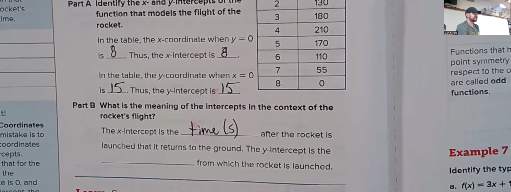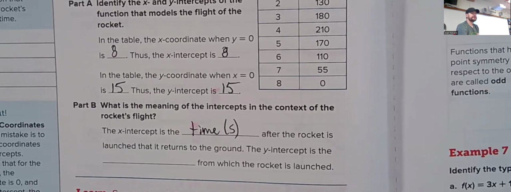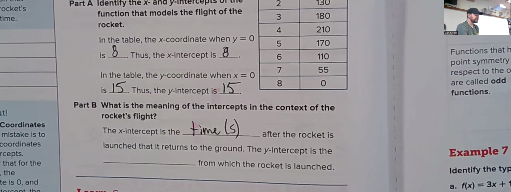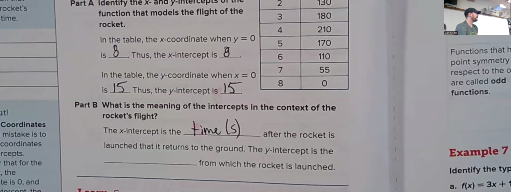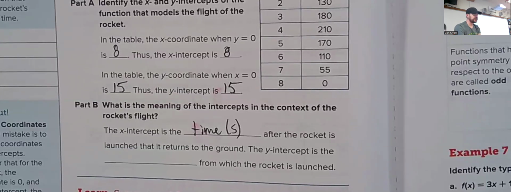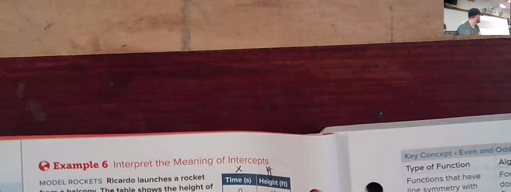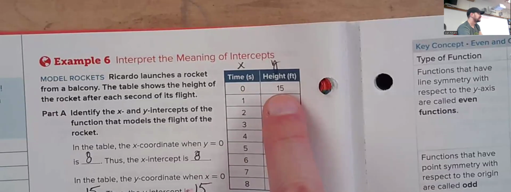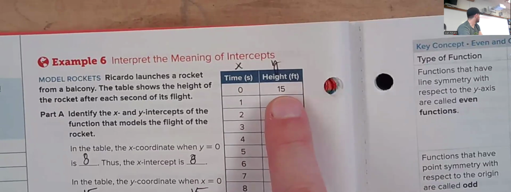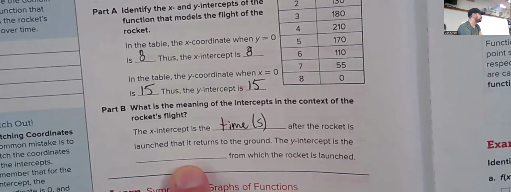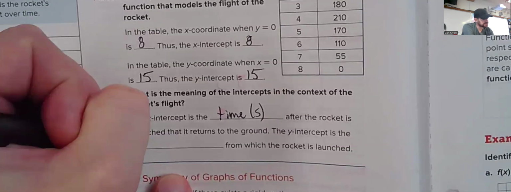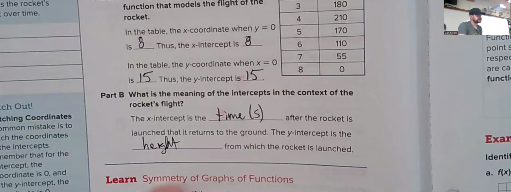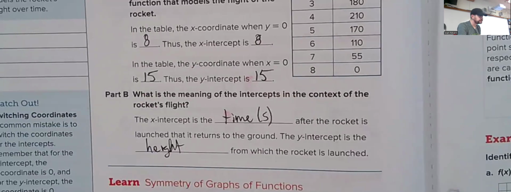The y-intercept, that would be the point at the top. Where did he launch it from? A balcony. Are balconies on the ground? No. So that's why when time is 0, before he even launches it, it already has a height because he's not launching it from the ground, he's launching it from a balcony. So the y-intercept is the what? The height, yeah, from which the rocket is launched. Cool.